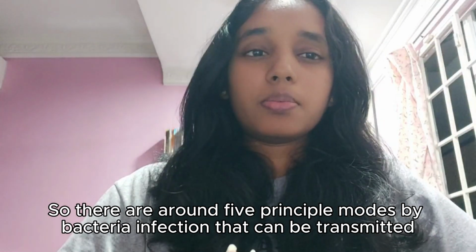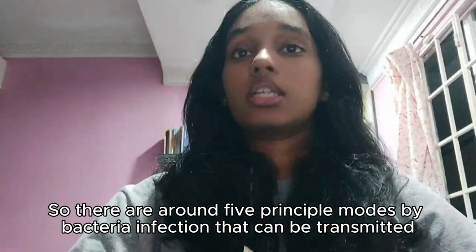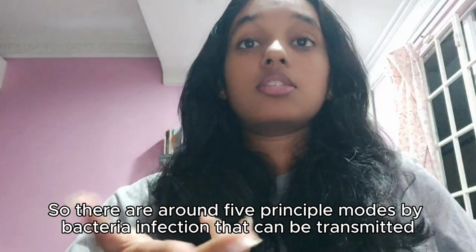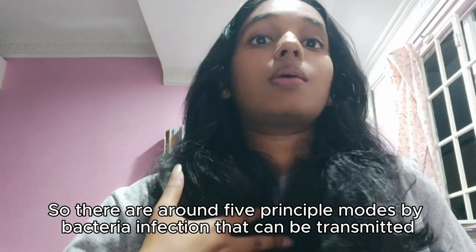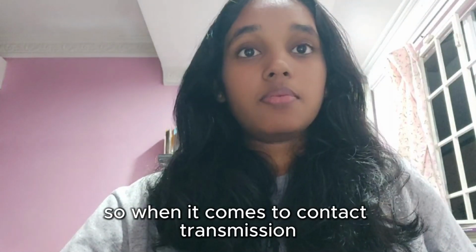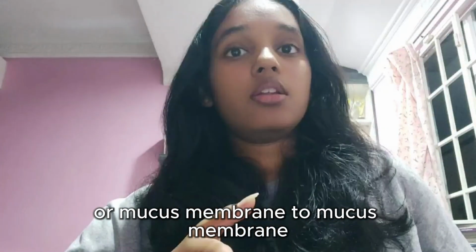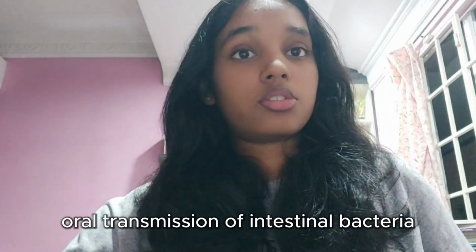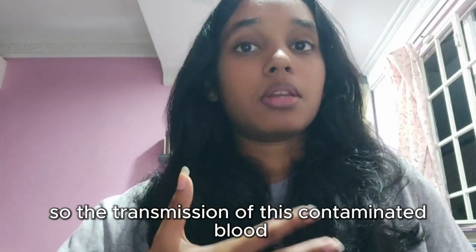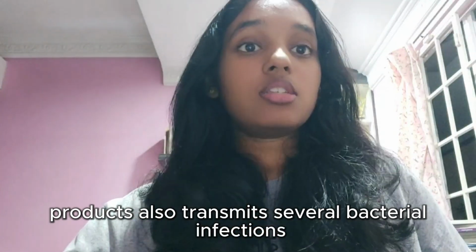So there are around 5 principal modes by which bacterial infection can be transmitted, such as contact, airborne, droplets, vectors, and contaminated objects such as food, water, and so on. When it comes to contact transmission, this includes direct skin to skin, or mucous membrane to mucous membrane contact, or even fecal-oral transmission of intestinal bacteria. The transfusion of contaminated blood products also transmits several bacterial infections such as syphilis.